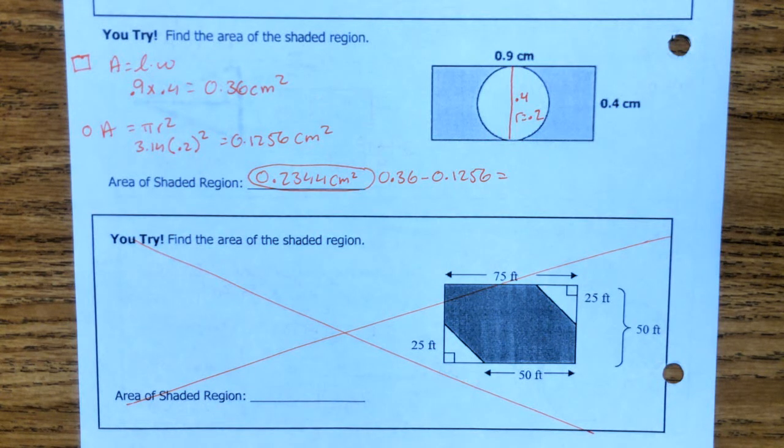Alright, 0.2344 centimeters squared. So, if we look at this shape, we see a rectangle there, and that white part is a circle, so it has been taken out. The area of a rectangle is just 0.9 times 0.4, which is 0.36. I think everyone should have got that.